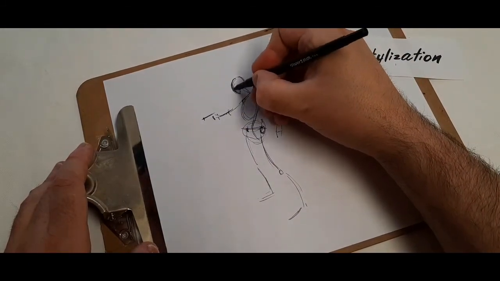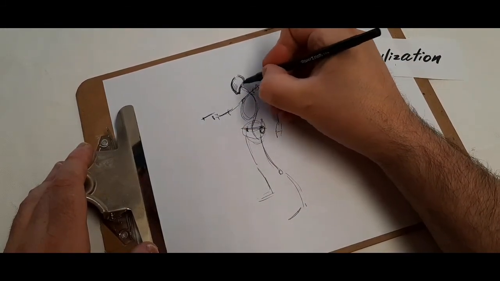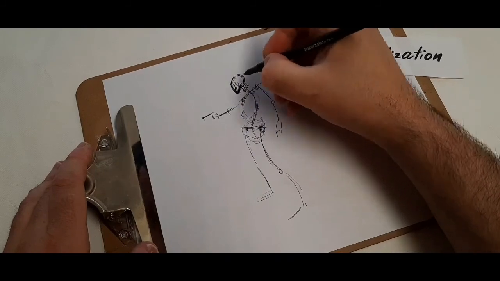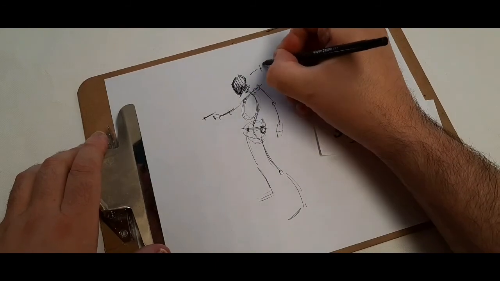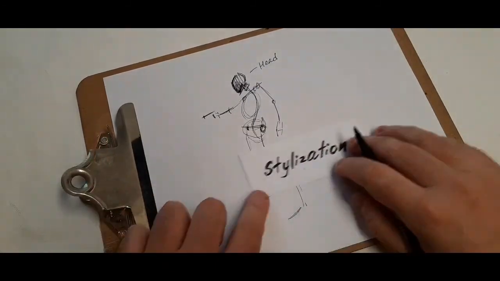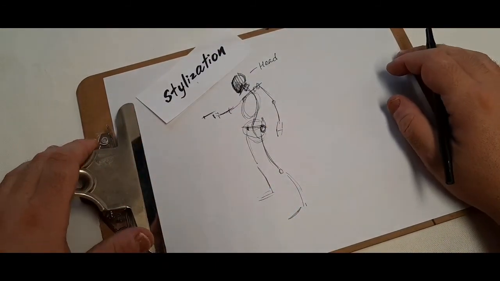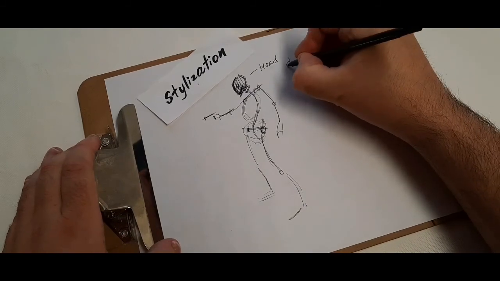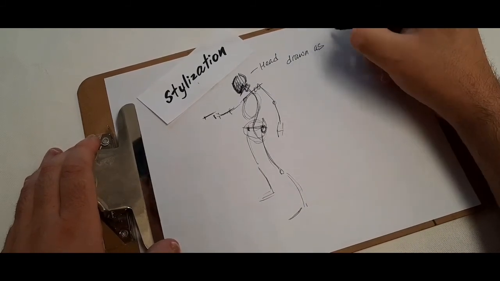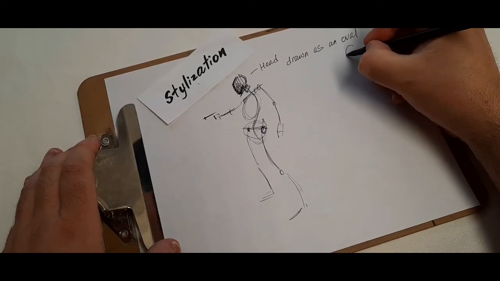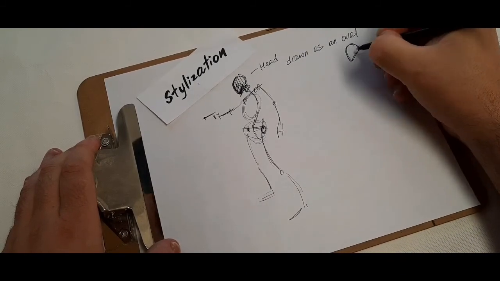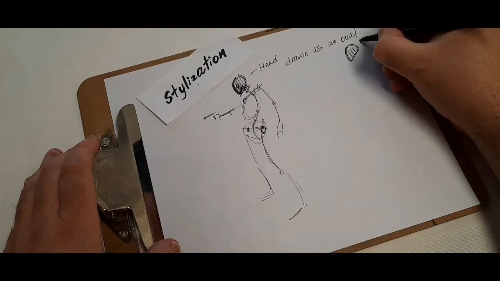So the head in the drawing is stylized to be a type of oval. And there is really no need to create a portrait or any other information other than to understand that, alright, I am learning about figure proportions.